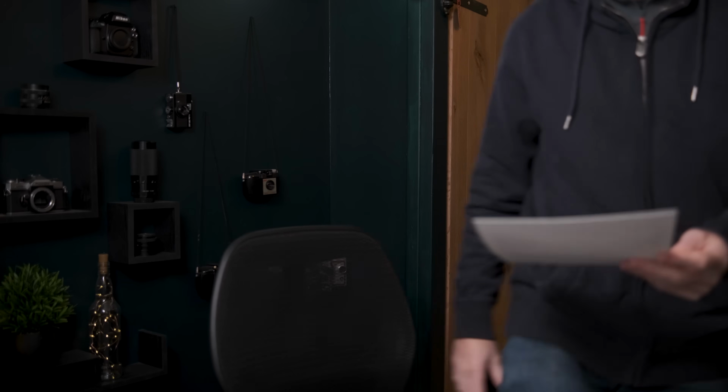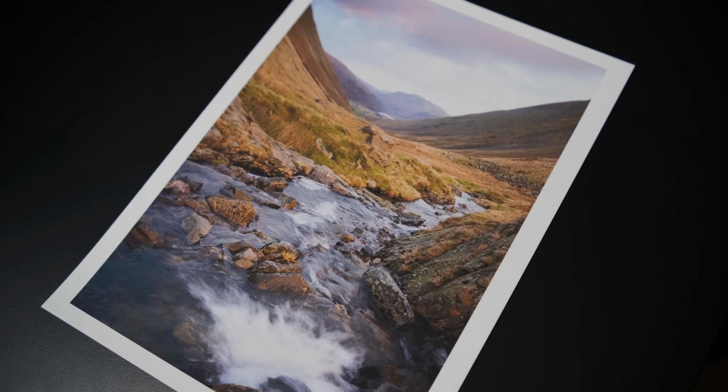So I printed this on platinum etching, and yeah, it's really nice. I'll hold it up for you. Probably not going to be able to see it that well, but I think it's come out really well. Yeah, I'm pretty happy how this came out.